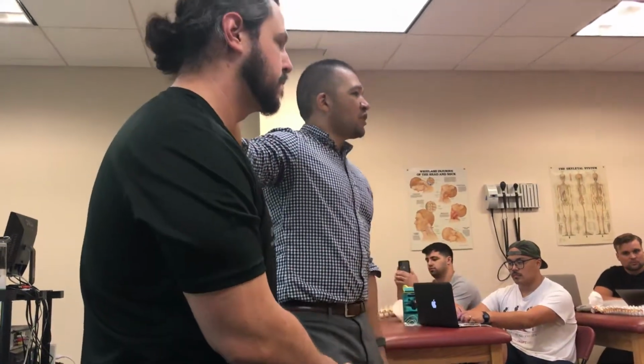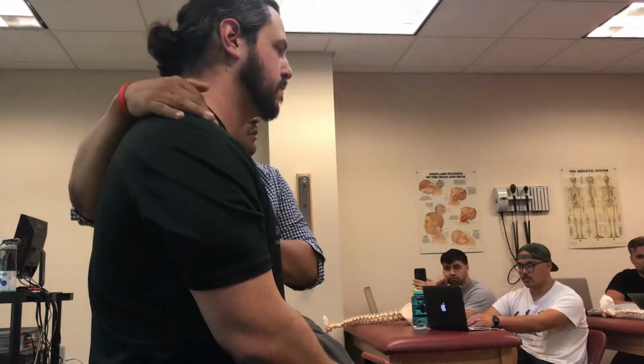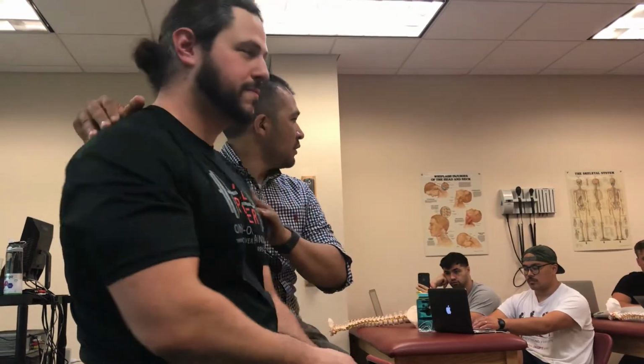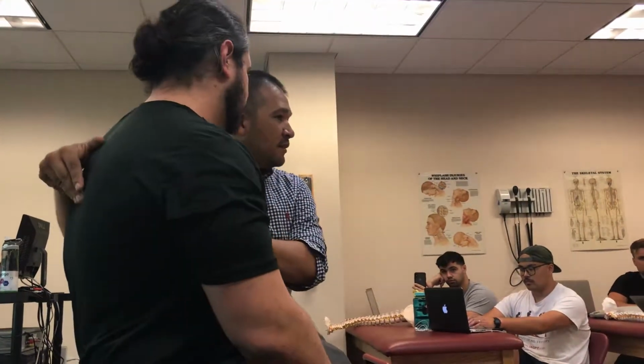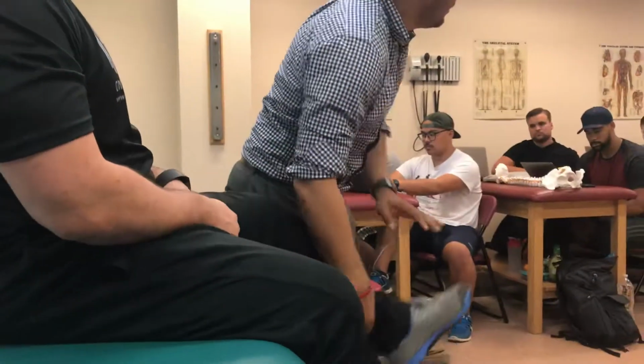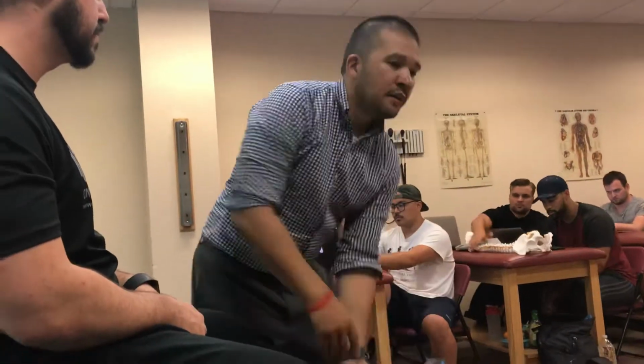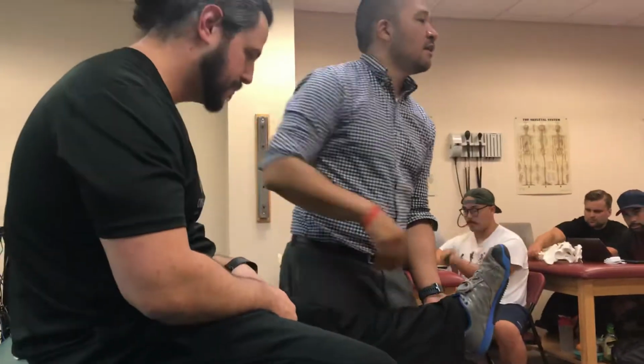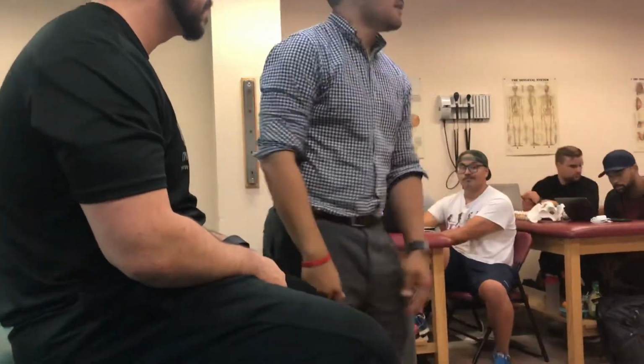So essentially, we're going to check out posture. We're going to do range of motion of the thoracic in a second, okay? Then we're going to do hip and leg myotomes. Then we're going to do slump testing, reflex testing, and done.